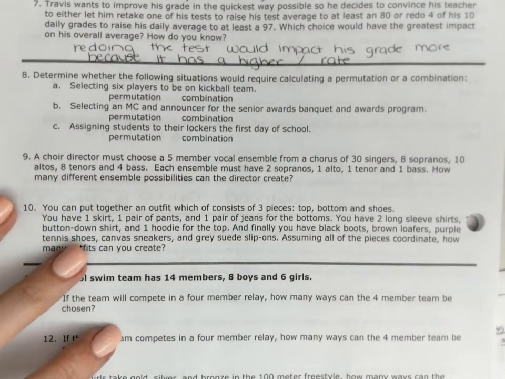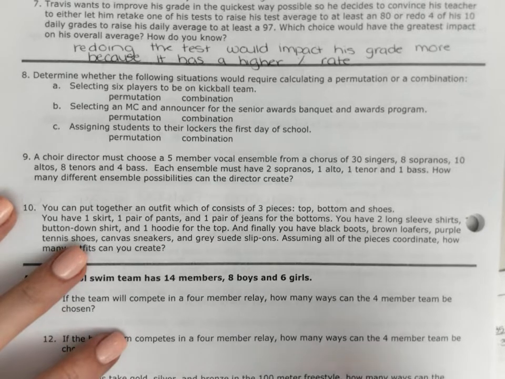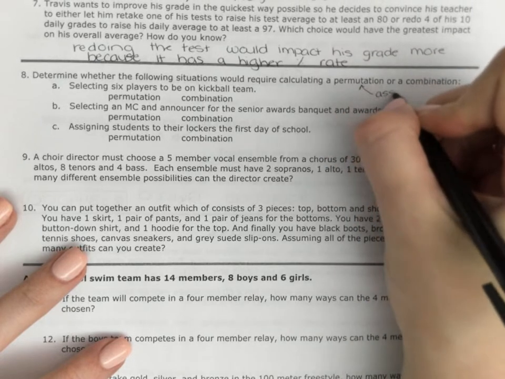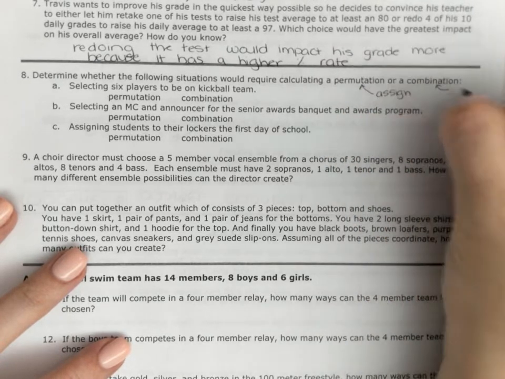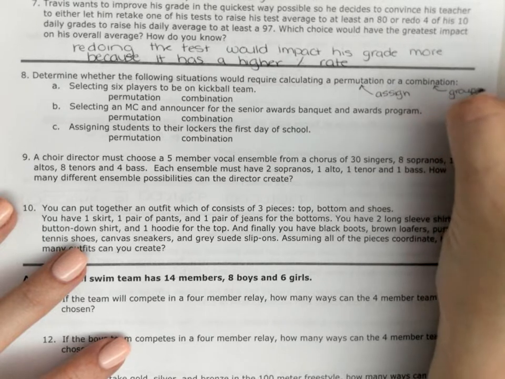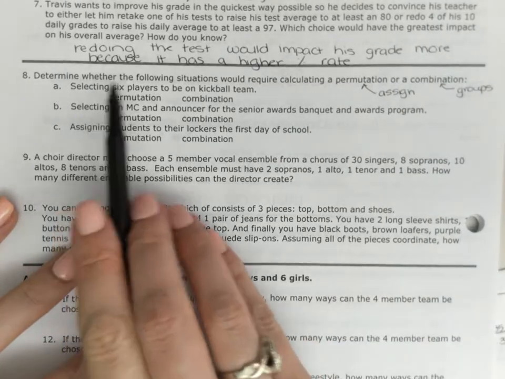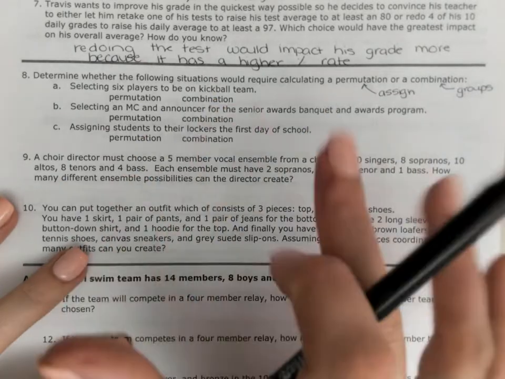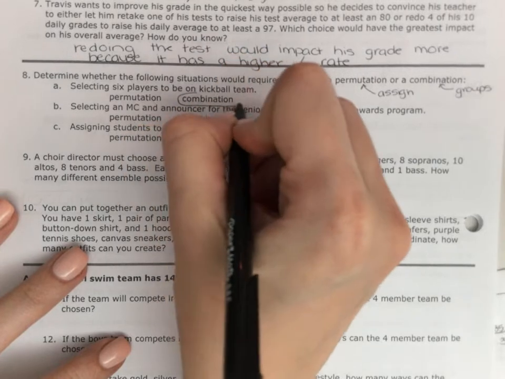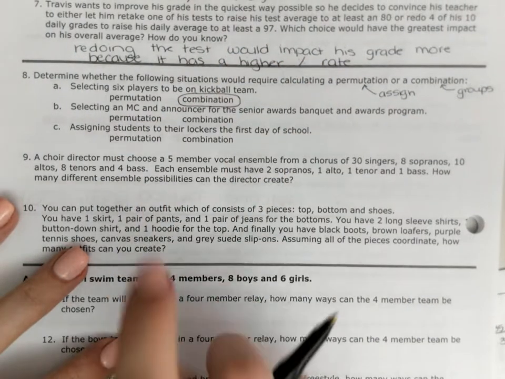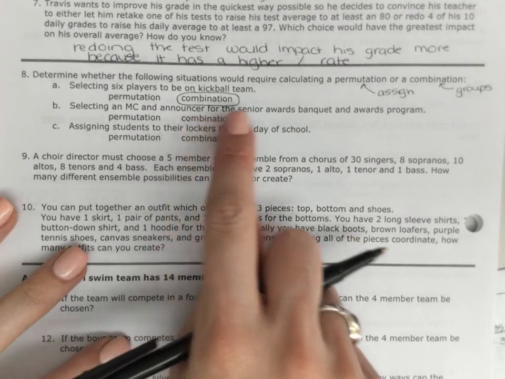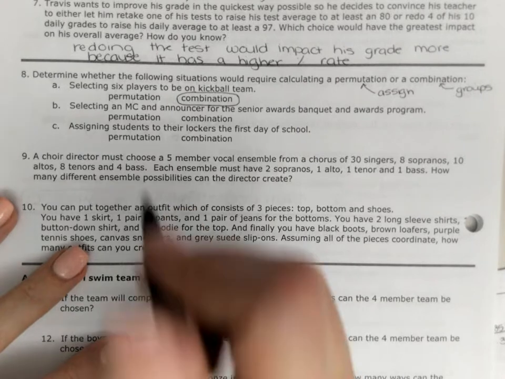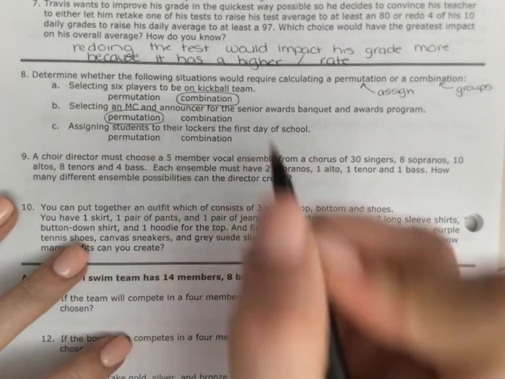Determine whether the following situations would require calculating a permutation or a combination. So remember that permutations assign spots, combinations are just groups. Okay? So selecting 6 players to be on a kickball team. You're not assigning specific people, so it's just a combination. Selecting an MC and an announcer for the senior awards banquet and awards program. You are assigning certain positions, so it is a permutation.